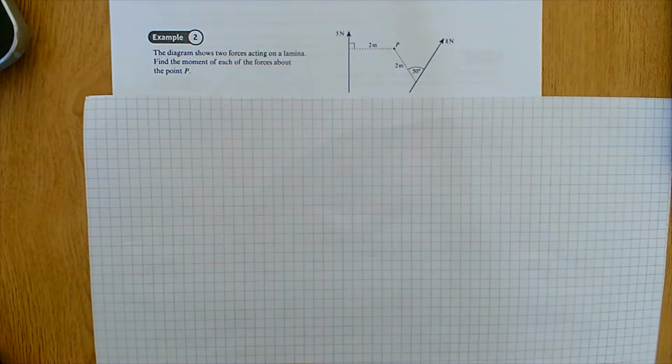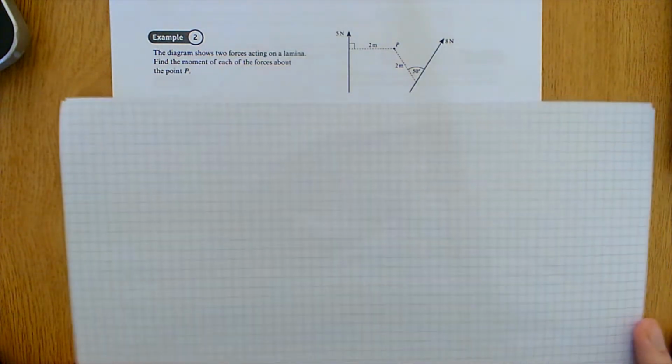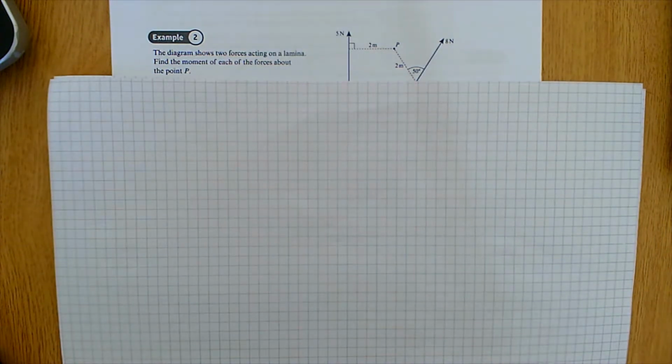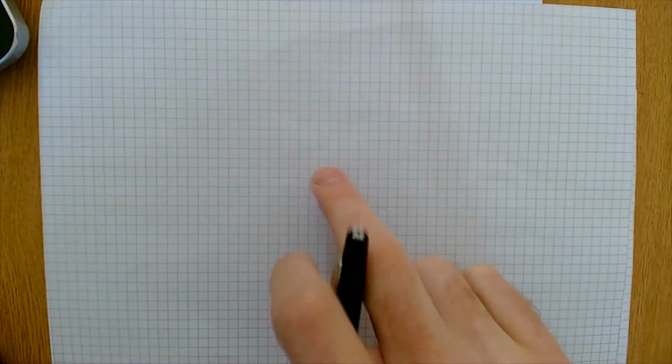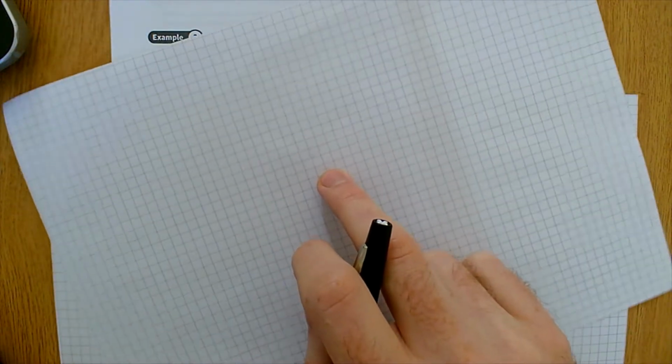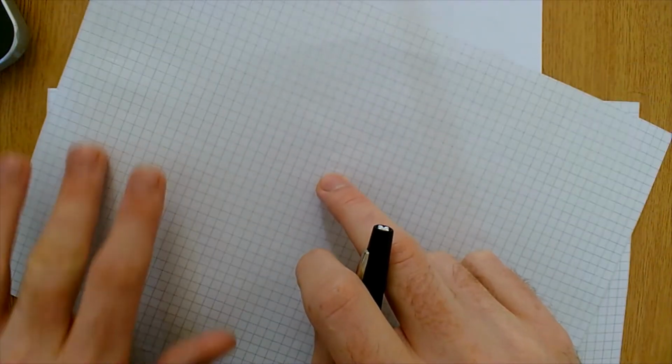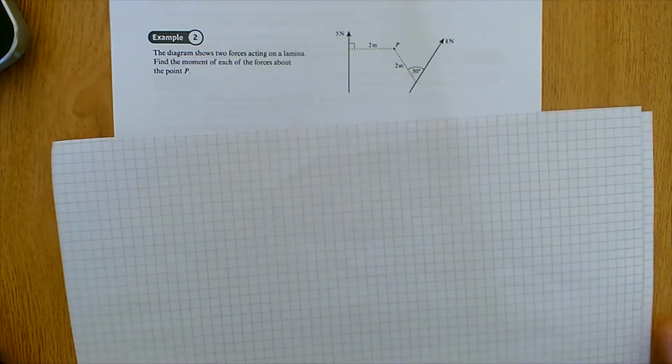Now a laminar, and actually we're not going to deal with that many laminars in this unit. It's just going to be in this first question. It's mainly going to be about rods. But a laminar is a two-dimensional object. So take this piece of paper, that's a laminar. And again, we'd have a pivot point, and we can turn it by applying a force either clockwise or anti-clockwise. And it will work in exactly the same way as a rod.